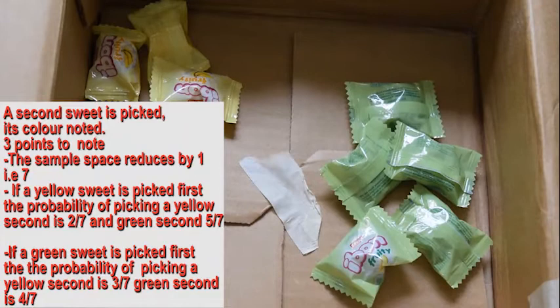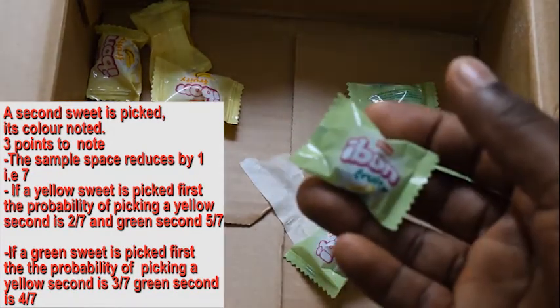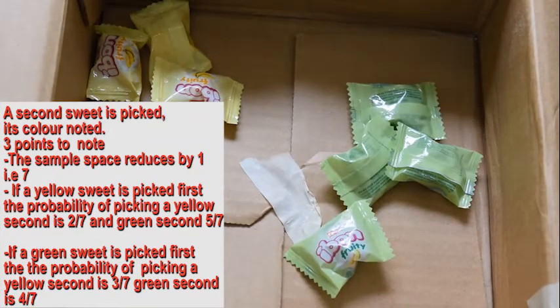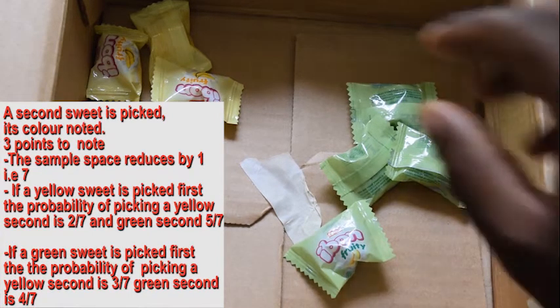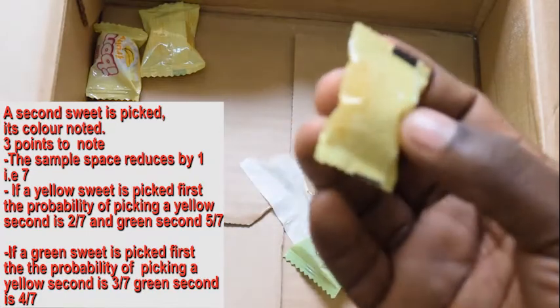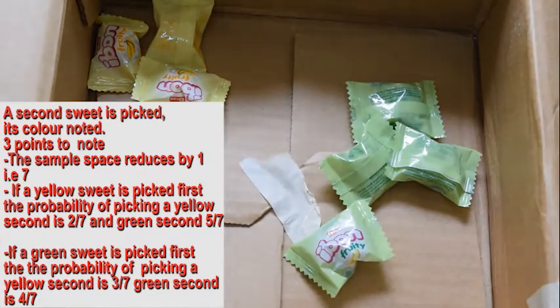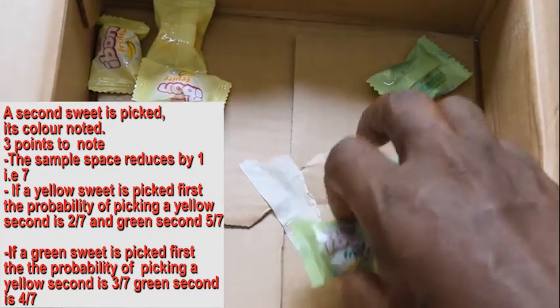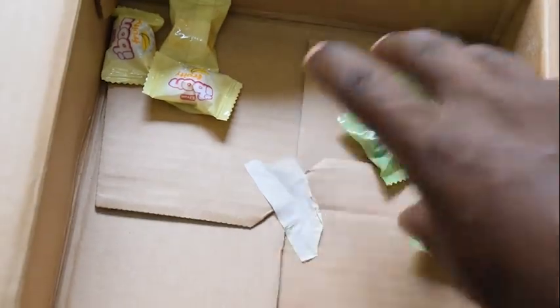Alternatively, if a green sweet was picked first, then the probability of picking a yellow sweet second is 3 out of 7 and a green sweet is 4 out of 7. This sweet is not pressed back in the box, implying that in the second picking the sample space will reduce by 1 sweet.